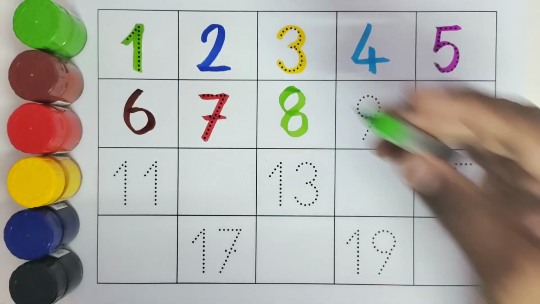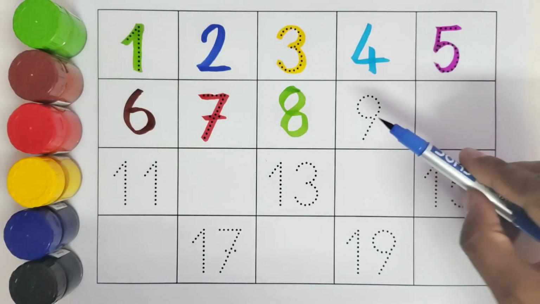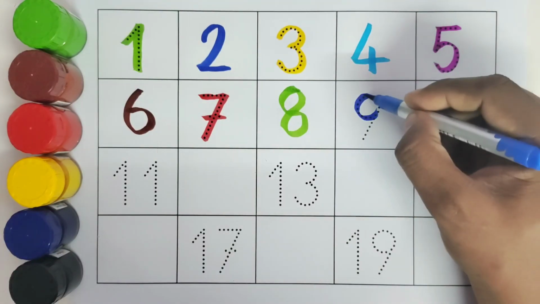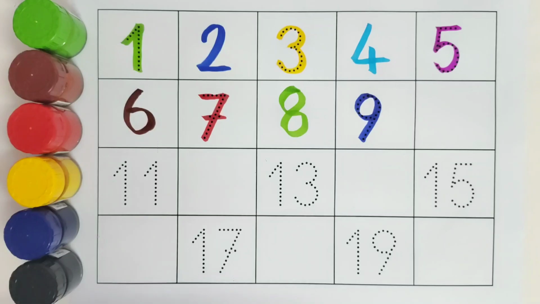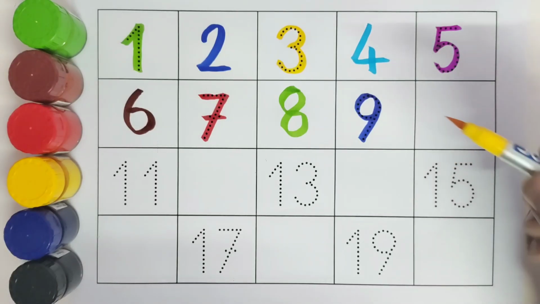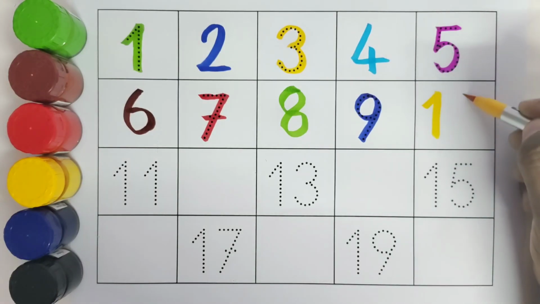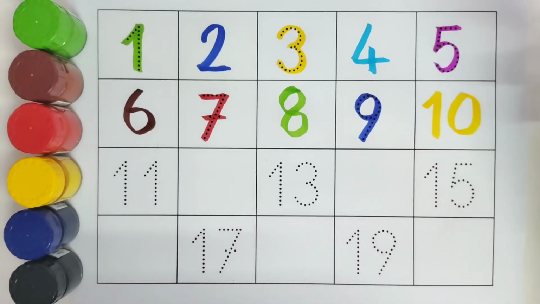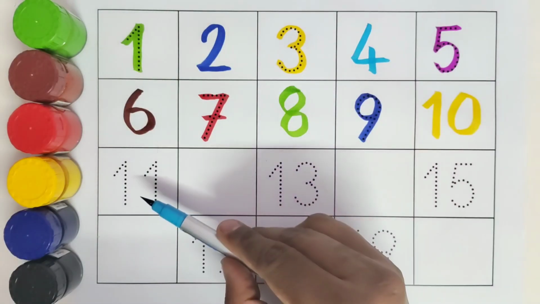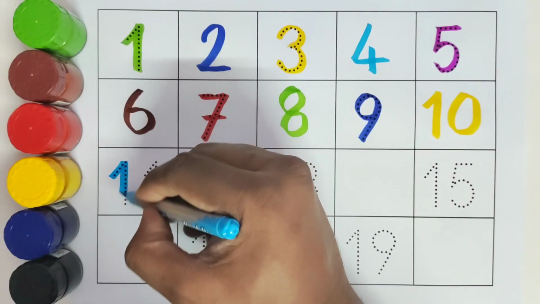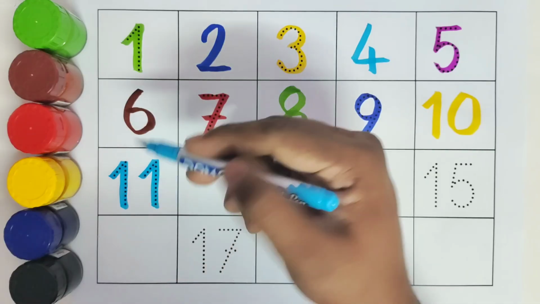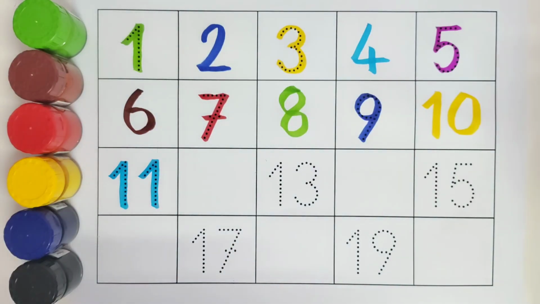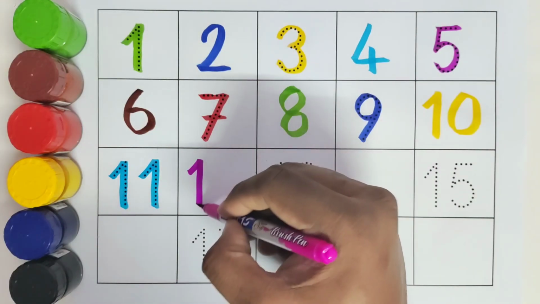Number 8. This is 9. Number 9. What comes after 9? 10. Number 10. This is 11. Number 11. What comes after 11? 12.